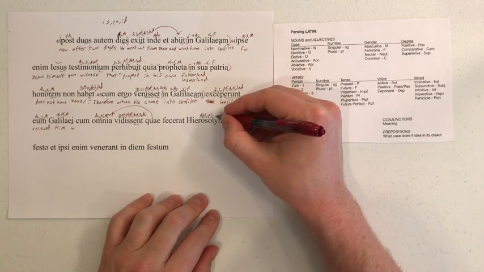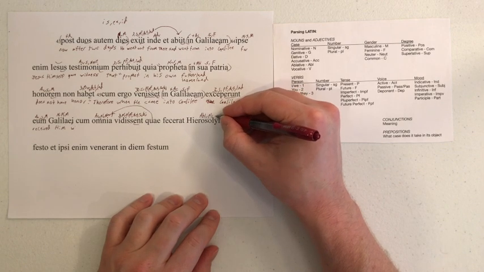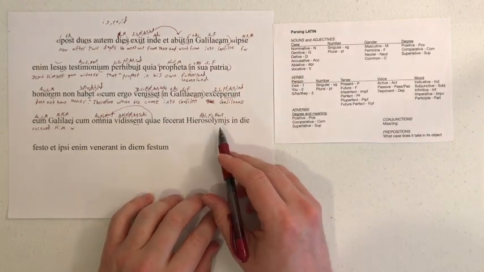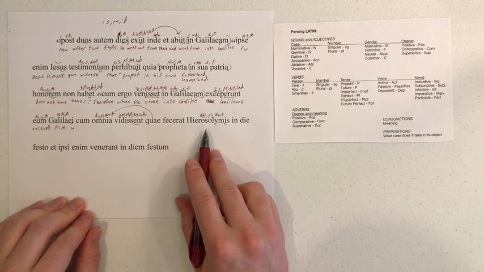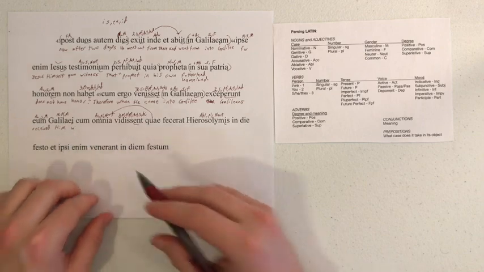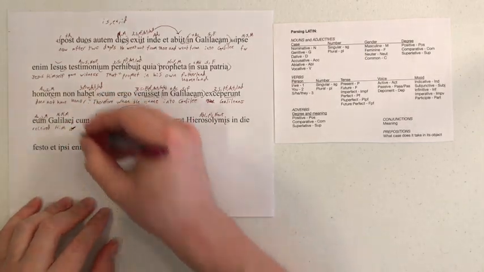I think previously I've said it's indeclinable, and then found out I'm very wrong about that. But neuter, so that we know that this is a place where, when they had seen in Jerusalem, but Jerusalem is not in Galilee, so temporal clause is wrong. Instead, must be causative.